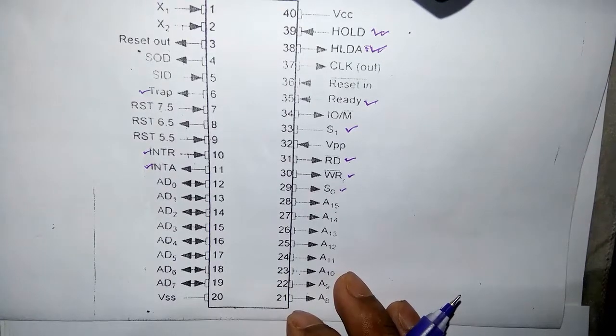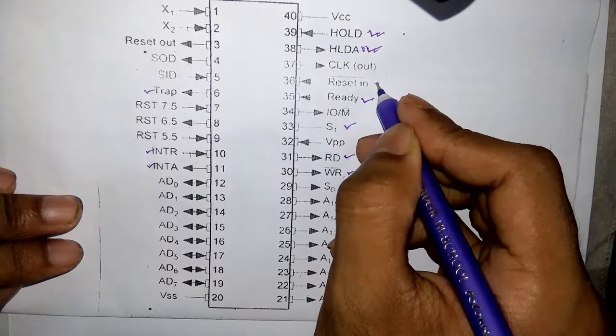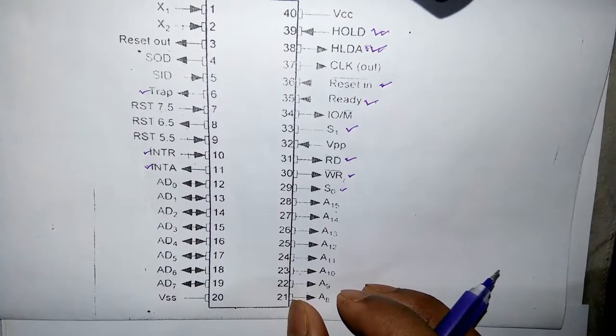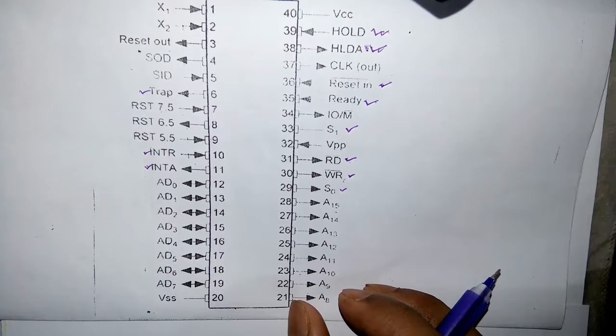It is recognized at the same time as INTR. It is unaffected by any mask or interrupt enable. Next one is RESET IN. Reset sets the program counter to 0 and resets the interrupt enable and HLDA flip-flops. None of the other flags or registers are affected. The CPU is held in the reset condition as long as reset is applied.